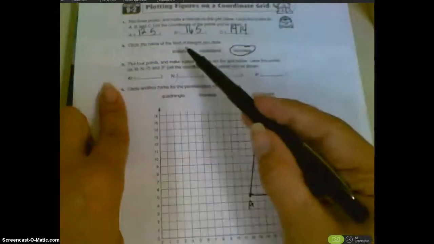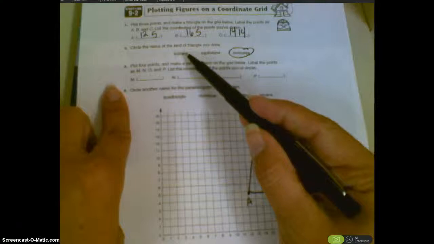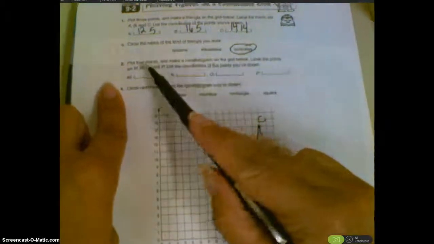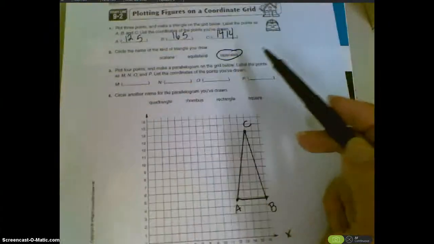And again, a scalene triangle has no sides the same. Equilateral, all three are the same, and isosceles, two sides are the same length. And then the next one, I need to make a parallelogram.